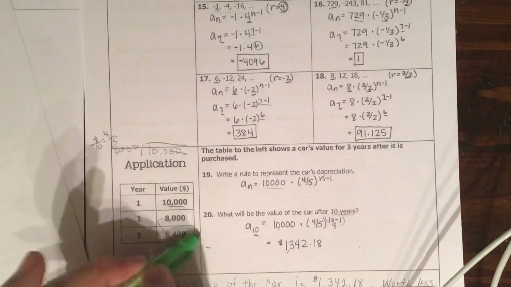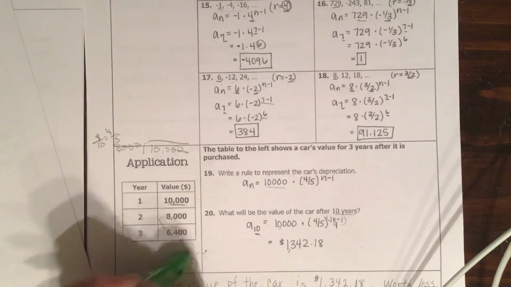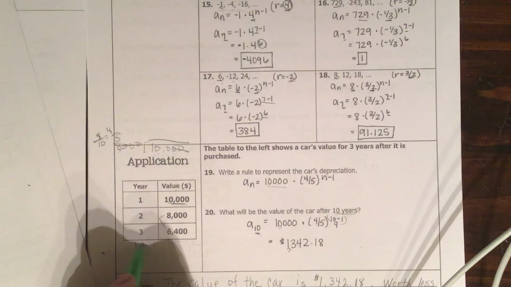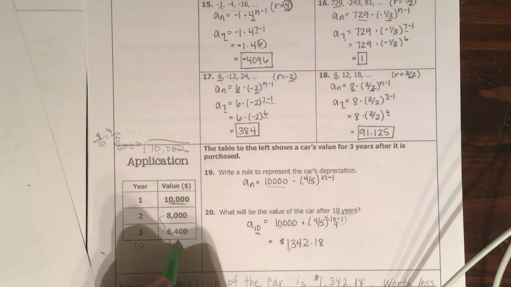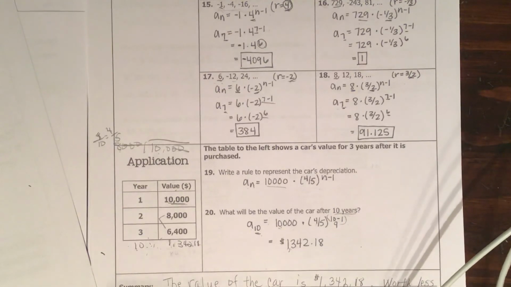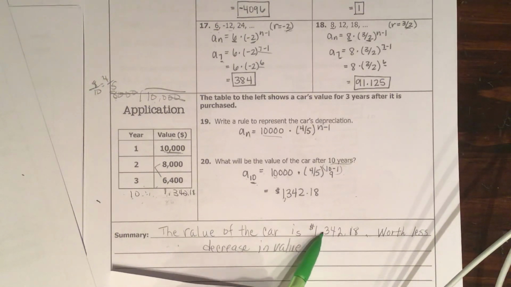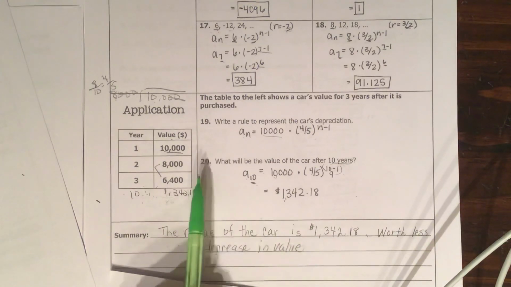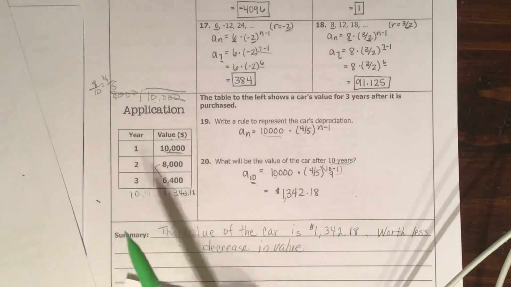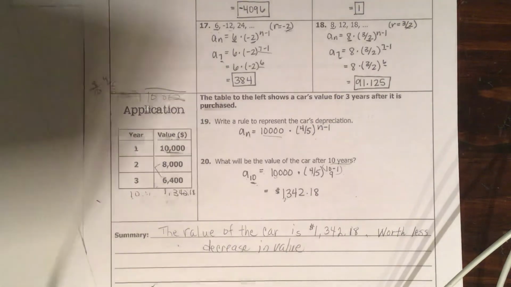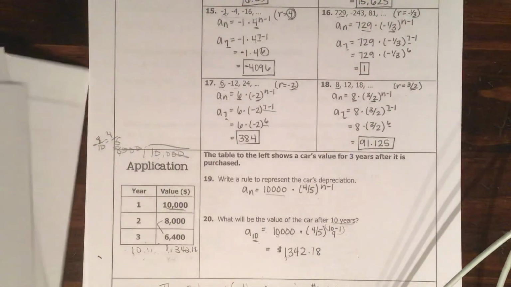So on the 10th year, this would be $1,342.18. So in summary, the value of the car is going to decrease. It's worth less. After 10 years of having a car and putting on a lot of miles, it's worth $1,342 if you only gave $10,000 to begin with on that car, which probably in today's time, you're going to give a lot more for a vehicle.